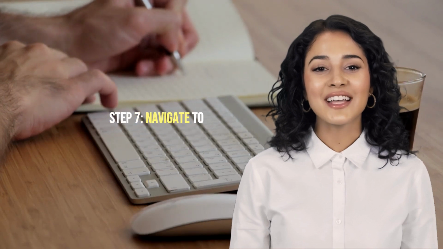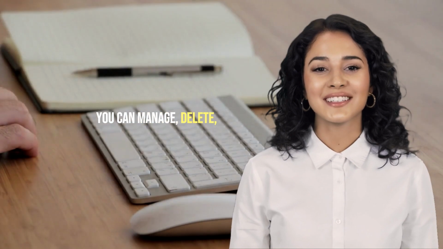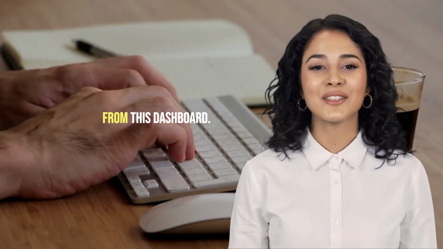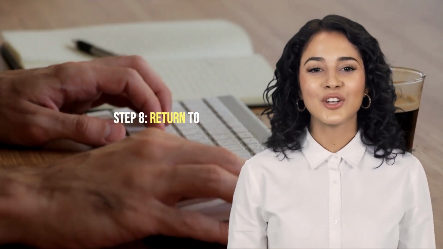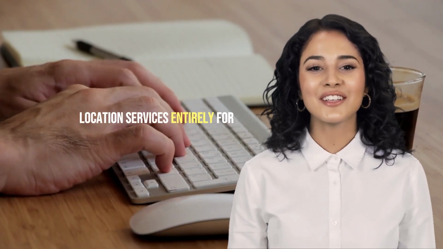Step 7. Navigate to the Location History section to see tracked locations. You can manage, delete, or pause location tracking from this dashboard. Step 8. Return to your Chromecast settings if you want to disable location services entirely for this device.